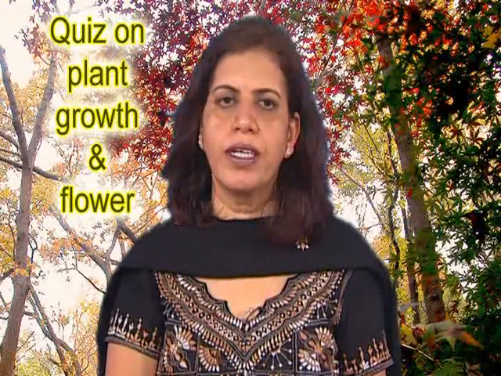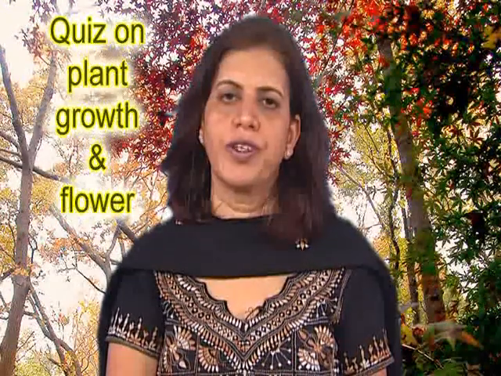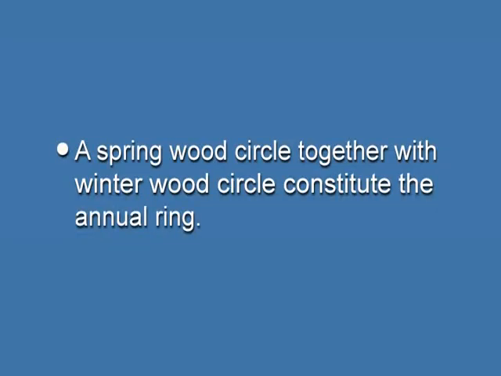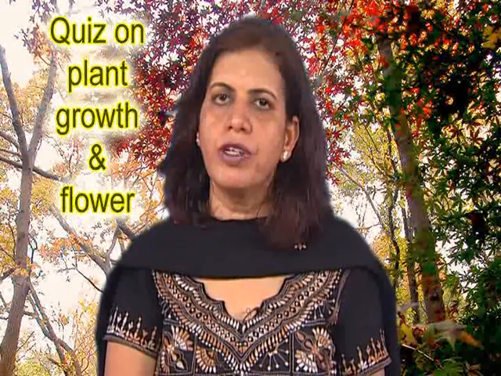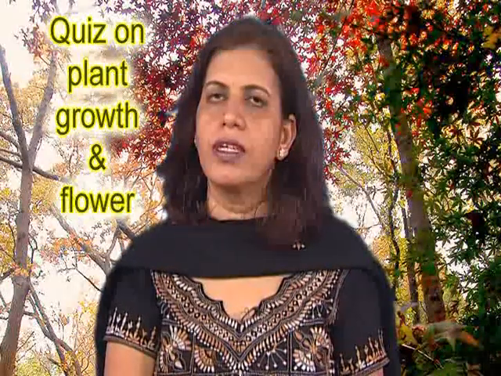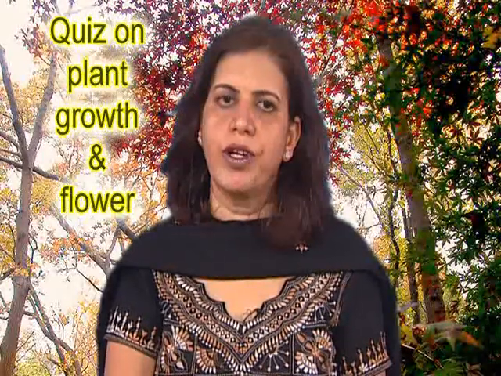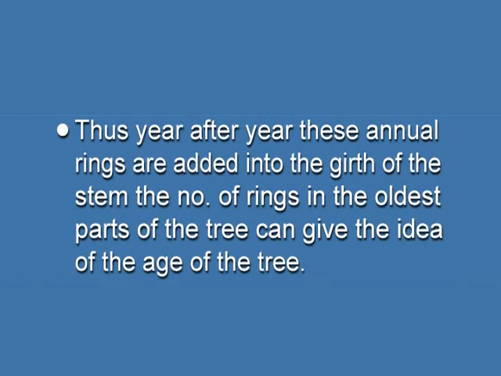अभी हमने बात की है annual growth rings की. So, a spring wood circle together with the winter wood circle will constitute annual ring. एक spring wood circle एक winter wood circle के साथ मिलकर क्या बनाता है? Annual ring. So, year after year these annual rings are added into the girth of the stem.